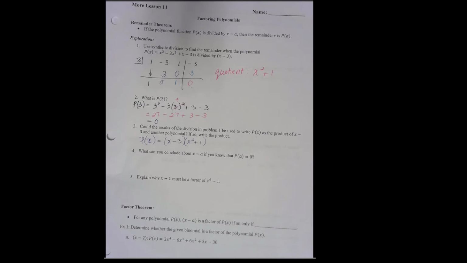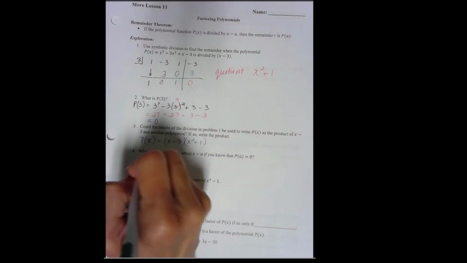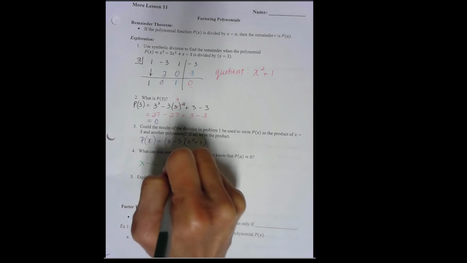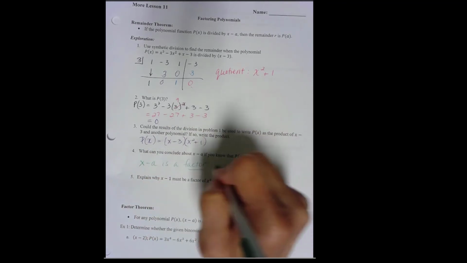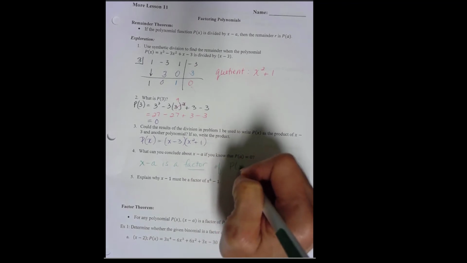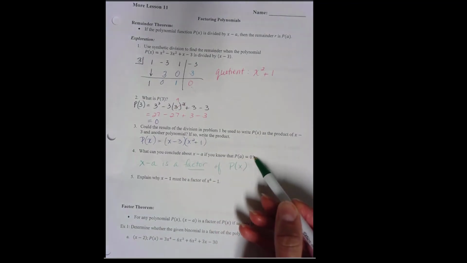So what can we conclude? We can conclude that if p of a equals 0, then x minus a is a factor of p of x, because this indicates that it's evenly divisible.